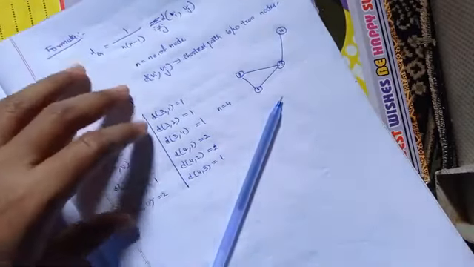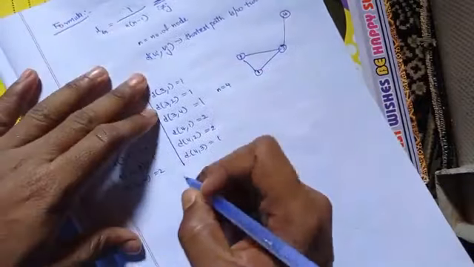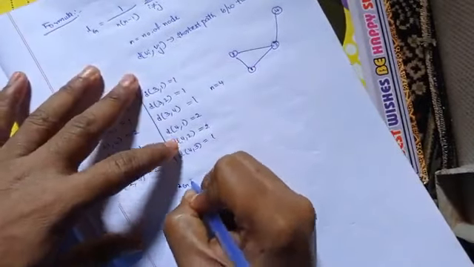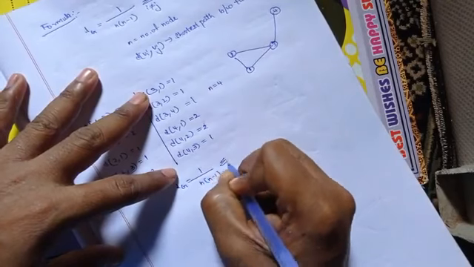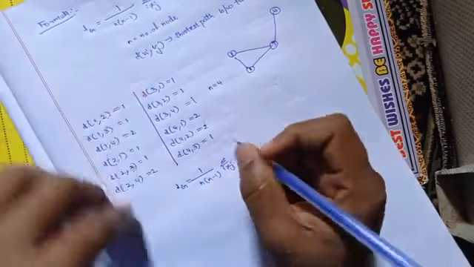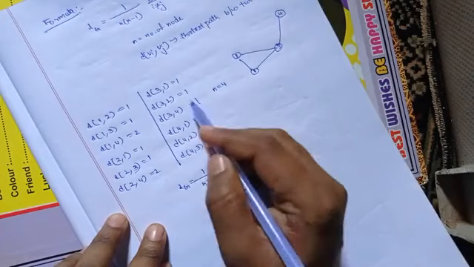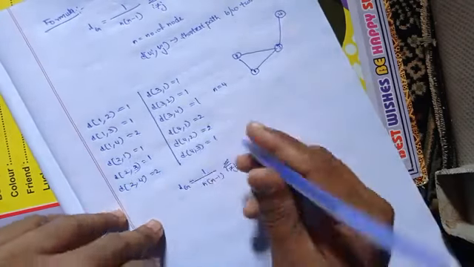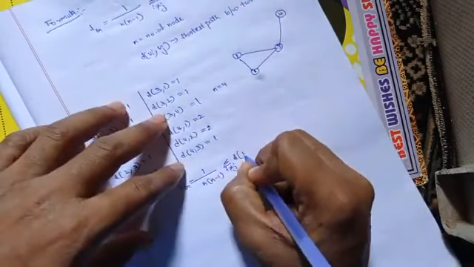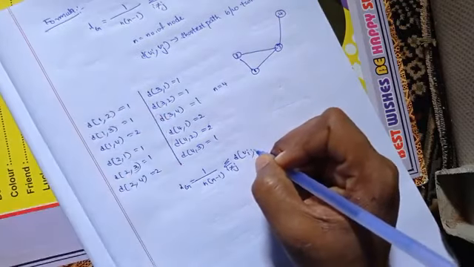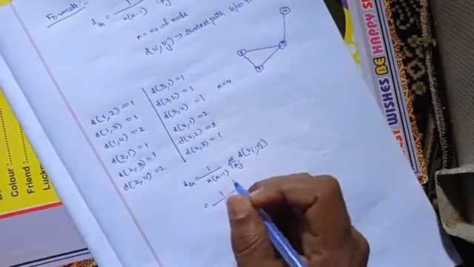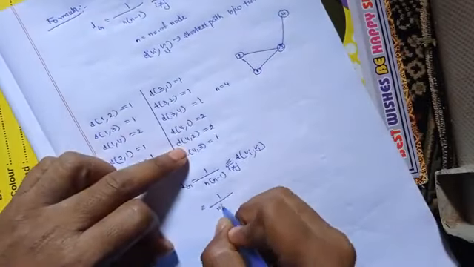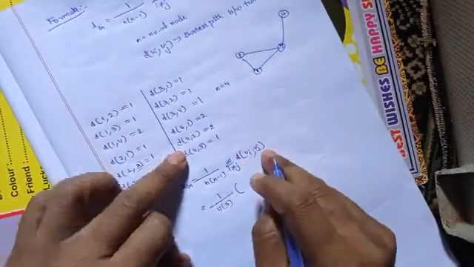Now let us try to put all these values in the formula. So LG, that is length of graph, is equal to 1 by n of n minus 1 sigma, where i not equal to j. Did you see that there is no condition that i equal to j? That is what it is here. Distance of vertices i and vertices j. So 1 by, what is n? N is here 4. 4 of 3, and we have to sum all the values.